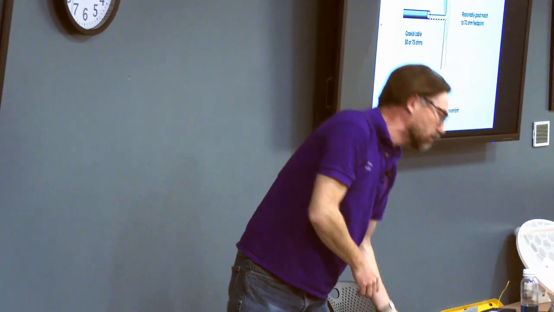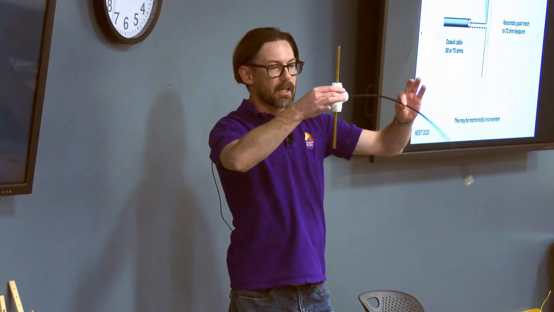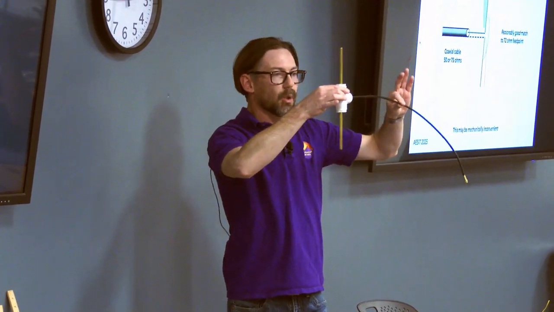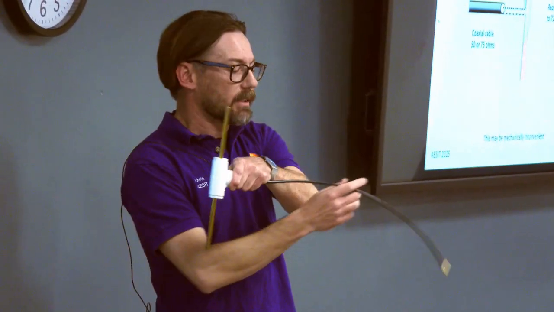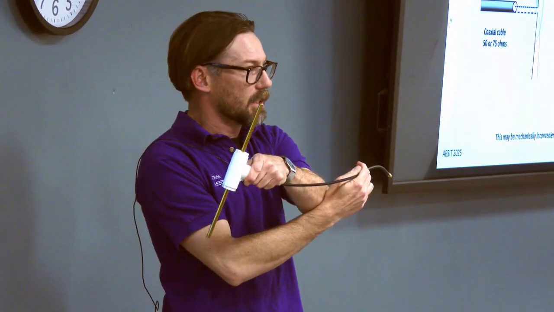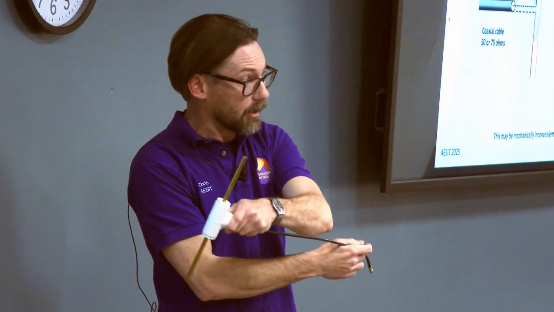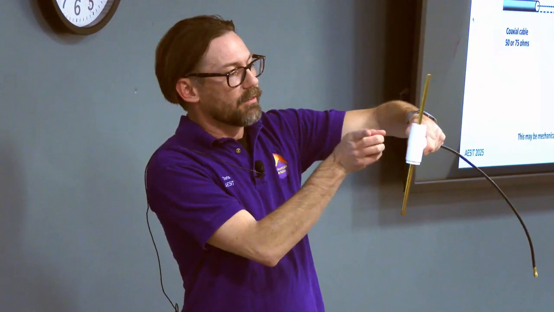And that becomes important when we go to feed this. You take your dipole and you just solder some coax to it. Honestly, that works pretty well. Your coax is probably 50 or 75 ohms characteristic impedance. We'll come back to that in a second. And you take that 50 or 75 and you connect it to 72, well, those numbers are pretty close to each other and everything's going to be happy.